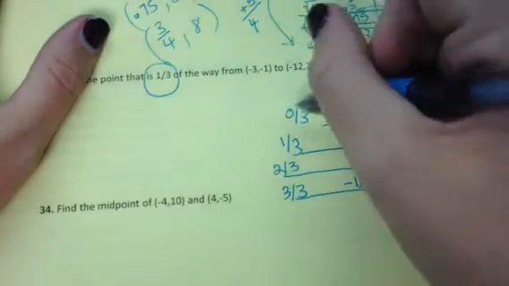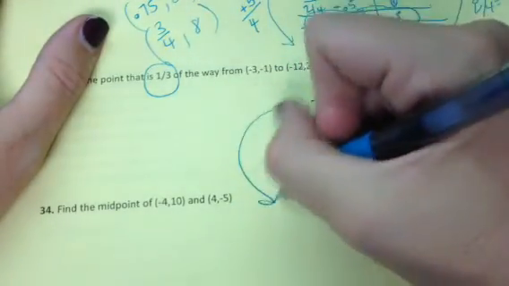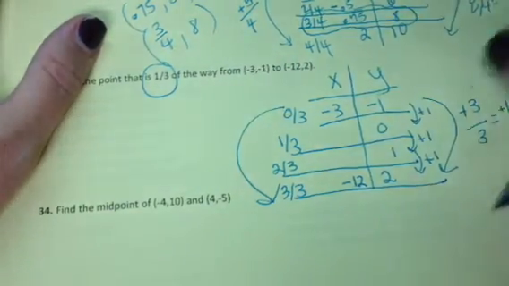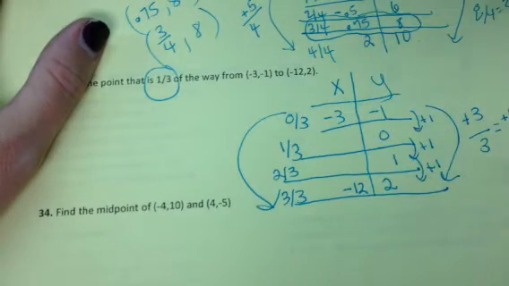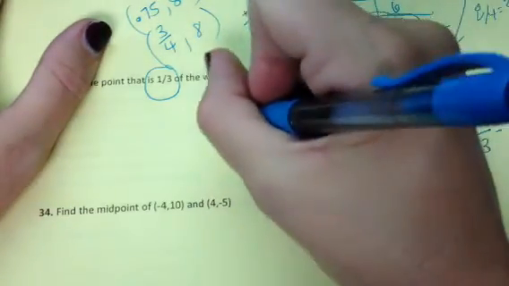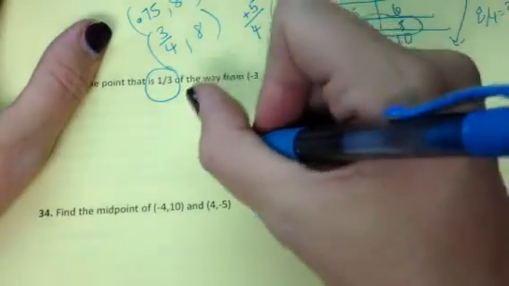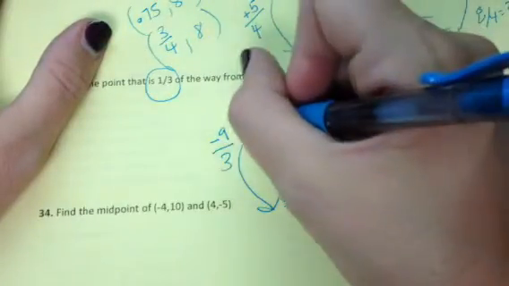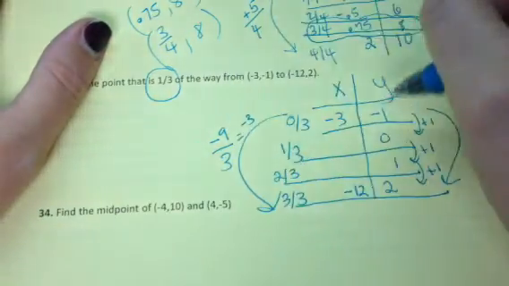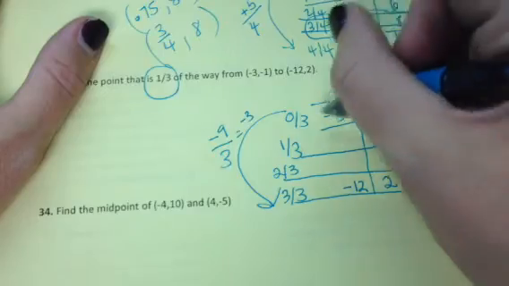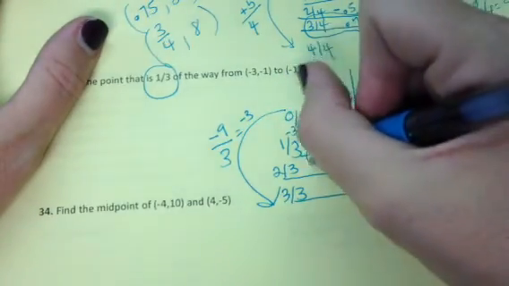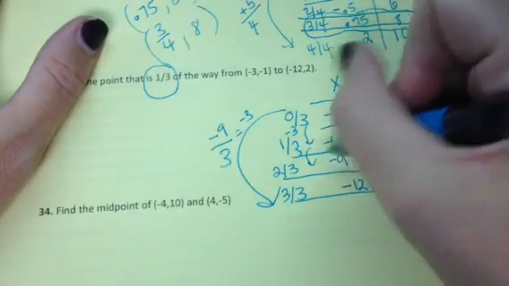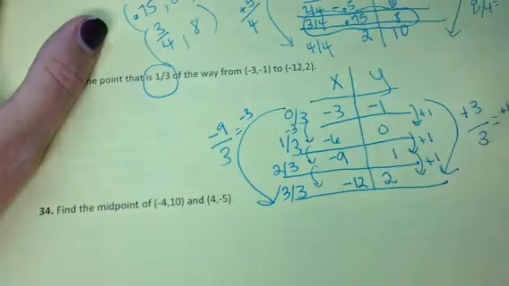Same thing on this side. Negative 3 to negative 12 is a decrease. Even though that number is getting bigger, it's getting more negative. So I am decreasing by 9. 1/3 of negative 9 is negative 3. So I'm going to decrease by 3. Negative 3 minus 3 is negative 6. Minus 3 again is negative 9. Minus 3 again is negative 12.